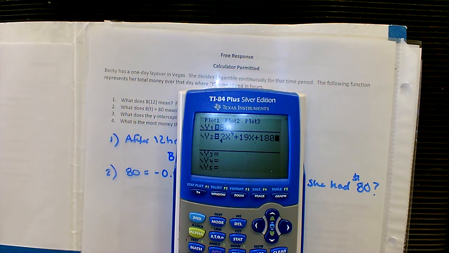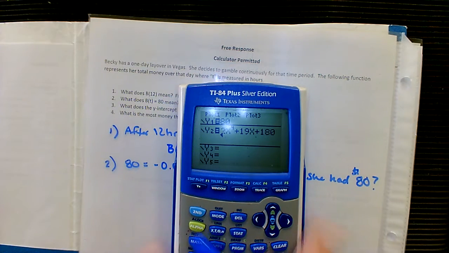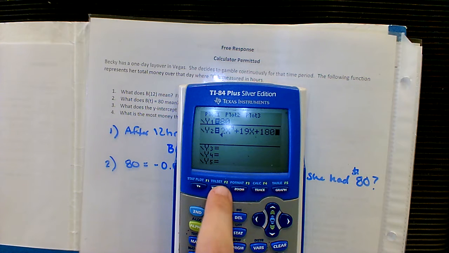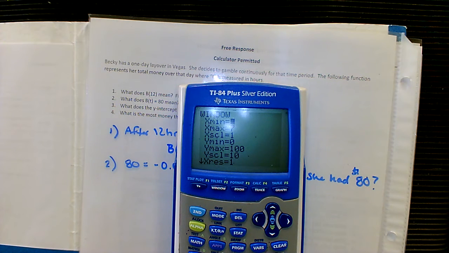All right, now before we hit graph, okay, you can hit graph, but I'm just saying before you hit graph, it might not be a bad idea to change your window to fit this scenario. Make sure we have the picture we want to be able to look at. So let's go ahead and hit the window button. And we may have to change some of these numbers. The ones I have in here are from the last problem we did, I think the Pokemon tournament. So let's go ahead and change some of these numbers.